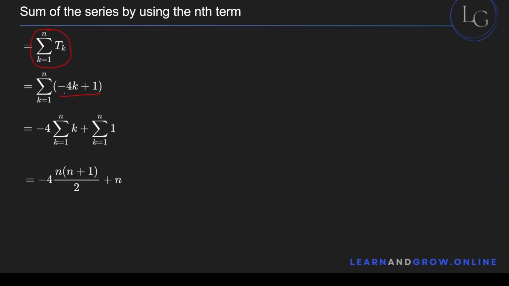and then you'll add it to this same summation on 1. And so you'll take this minus 4 outside as it is a constant, and this becomes minus 4 summation of k, and this is just summation of 1 because there is no other constant over here. And so now this becomes minus 4 into the summation of k, and as you remember from the sum formula that we discussed, this turns out to be n into n plus 1 over 2, plus the summation of 1, which is simply n, as 1 is being added up n times.